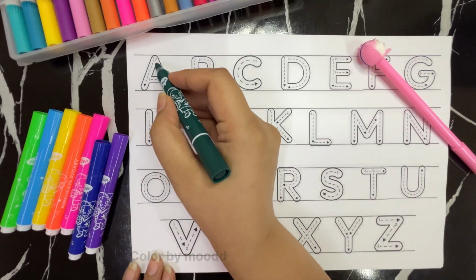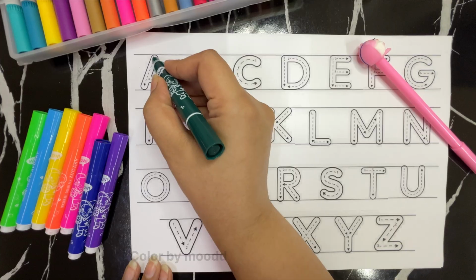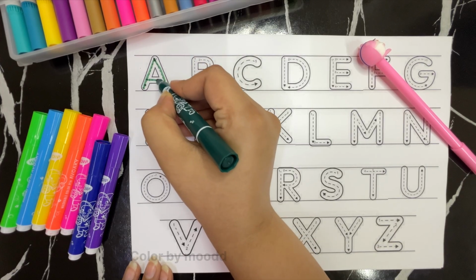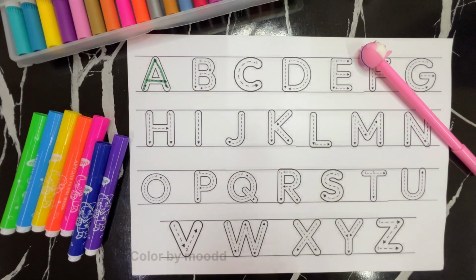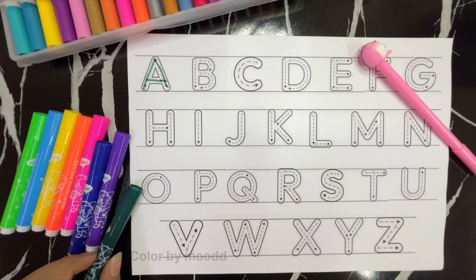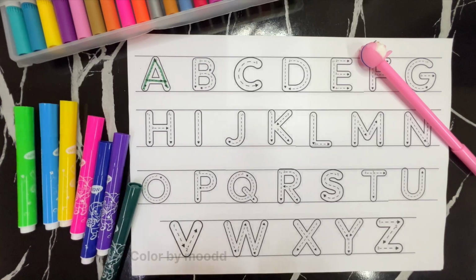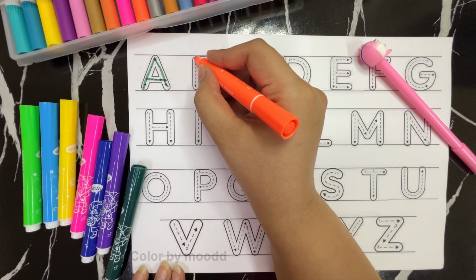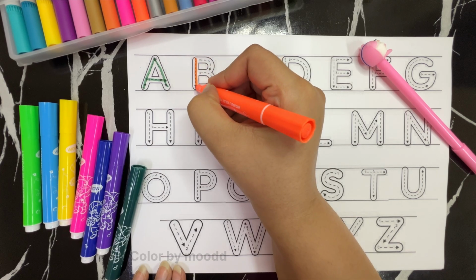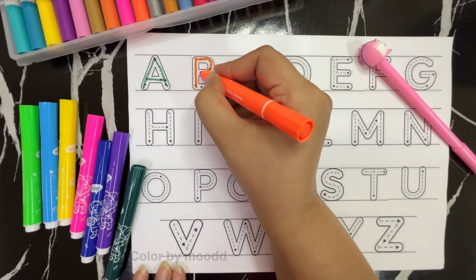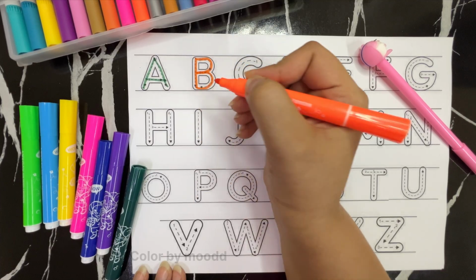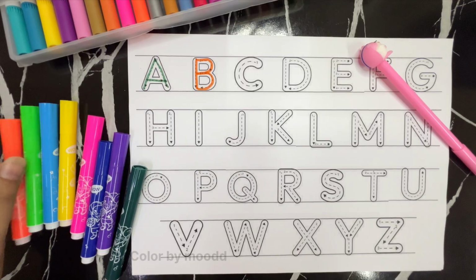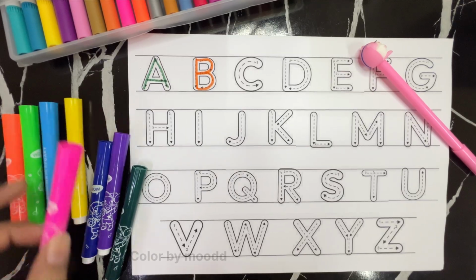So start from letter A. A for apple. Very nice. See the next letter. Yes, letter B. Letter B we are writing with orange color. B is for butterfly. Yes, B is for butterfly. See the next letter.